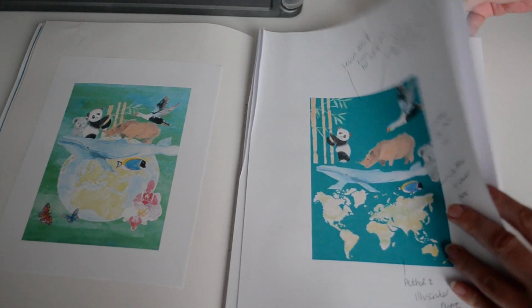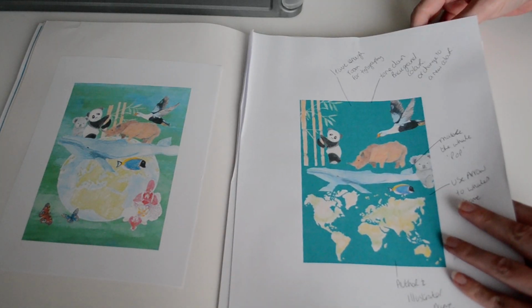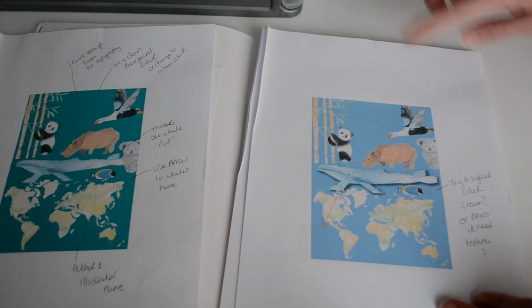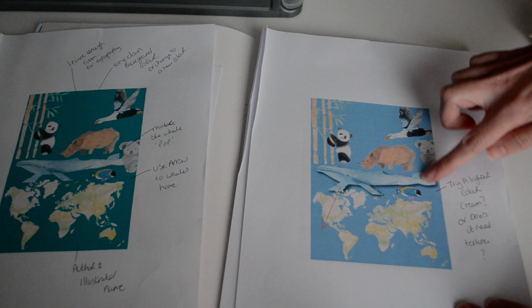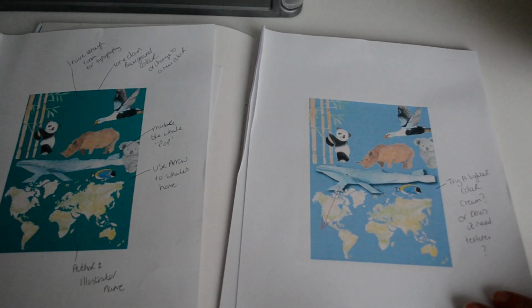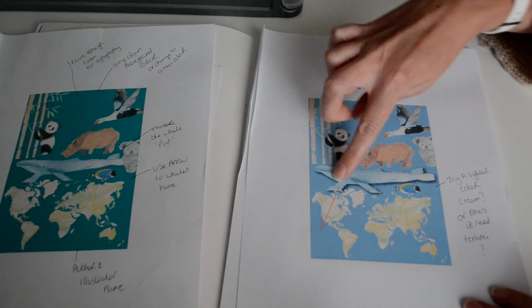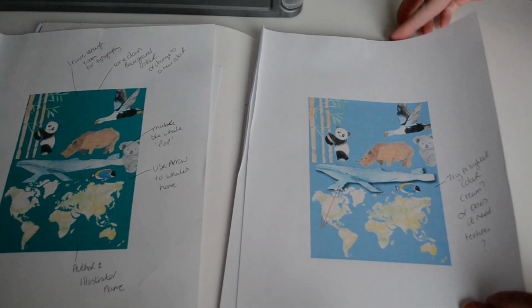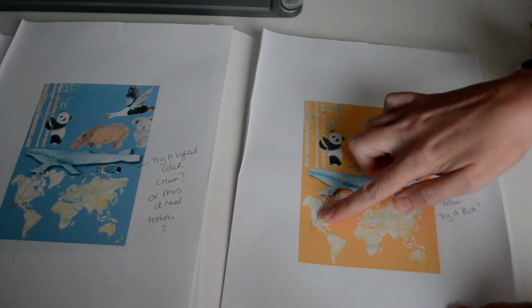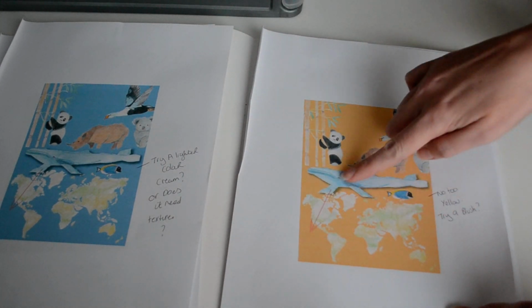So again, I think I started with this one, and then I tried different colour backgrounds, and then whether to do that thing on the computer where it makes it look as though it's popping out, whether to do arrows with them, whether to put arrows where they come from.